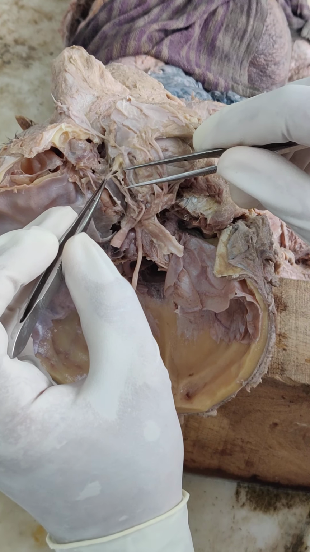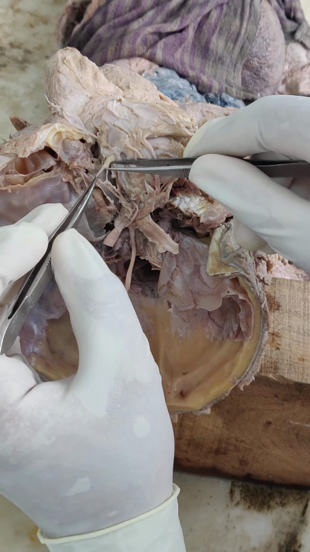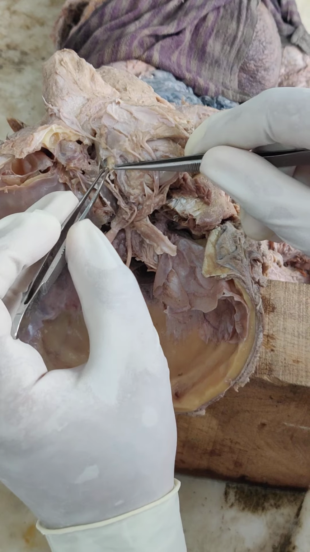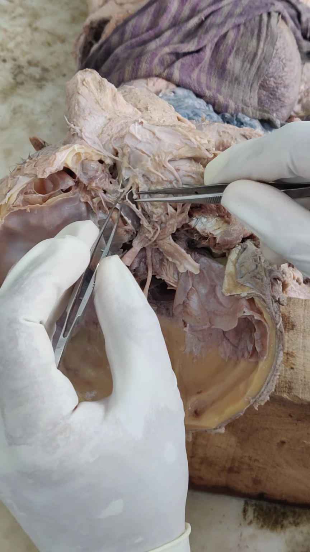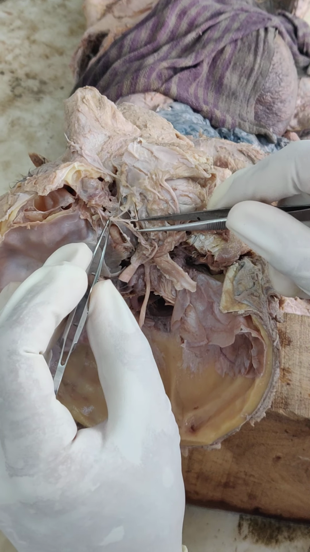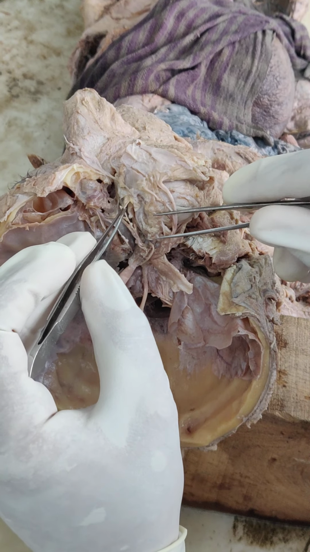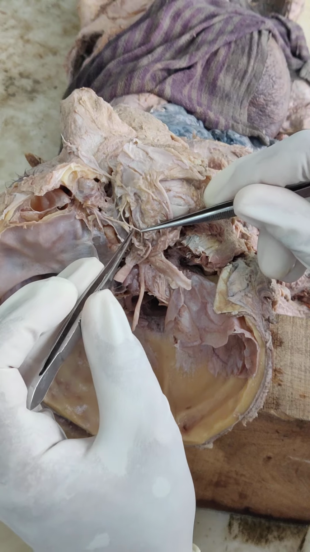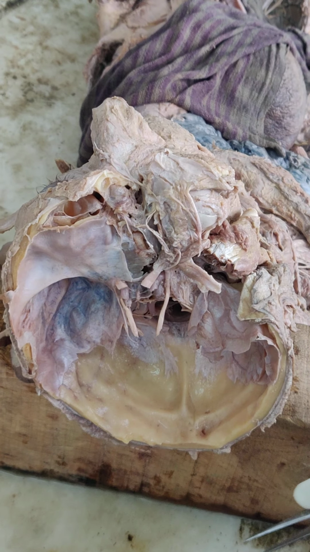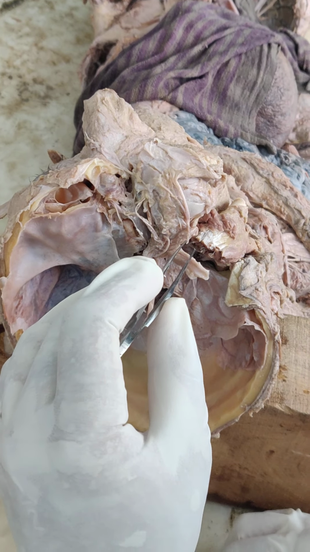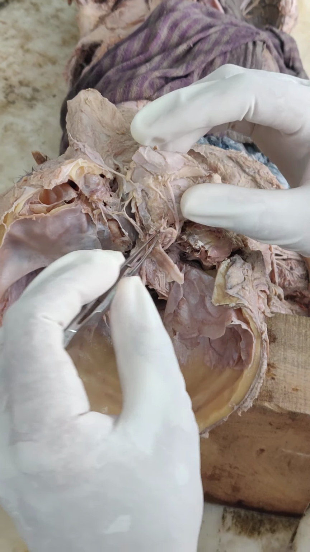So these are the medial branches of the ophthalmic artery. Here you can see this is a medial palpebral, anterior ethmoidal, and along with it there is a nasociliary nerve, and it becomes continuous as the anterior ethmoidal nerve.